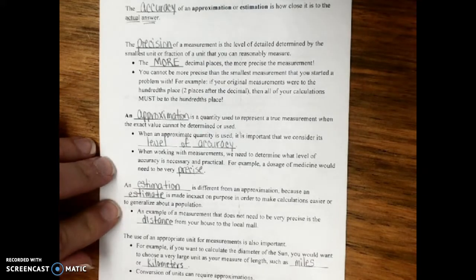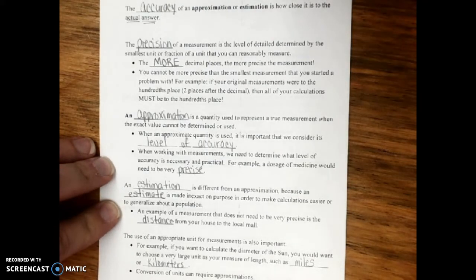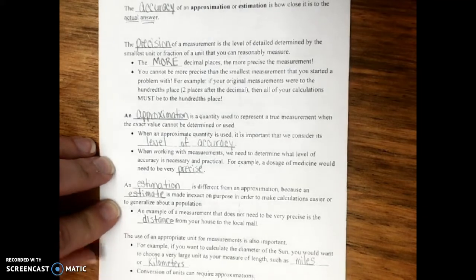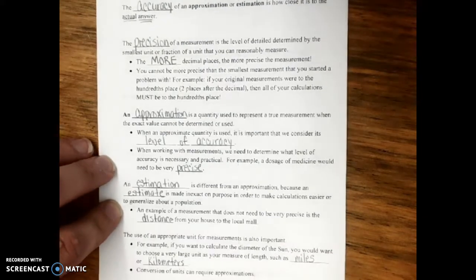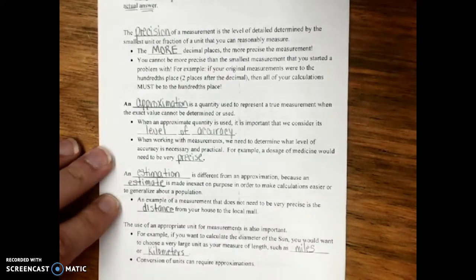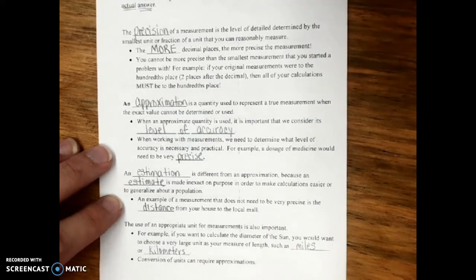An estimation is very different from an approximation because an estimate is made inexact on purpose in order to make your calculations easier or to generalize about a population. An example of a measurement that does not need to be very precise is the distance from your house to the local mall. If you're asked how far you live, if you say about 12 miles, that's close enough. No one needs to know that you live 11.75 miles from the mall.